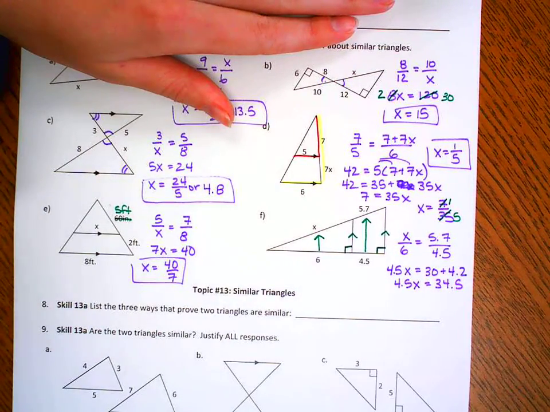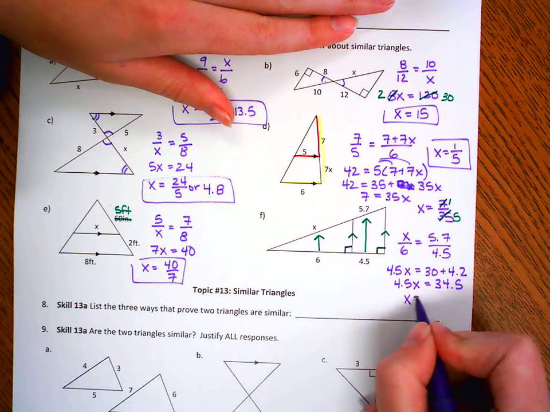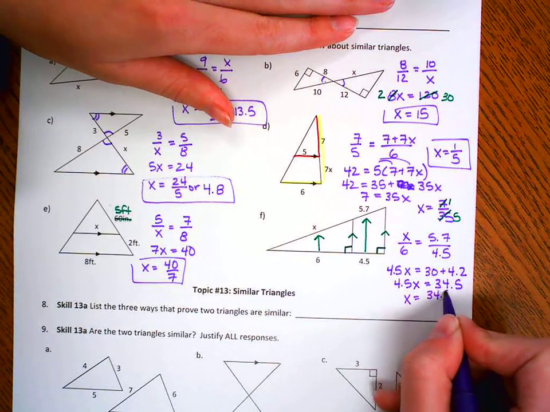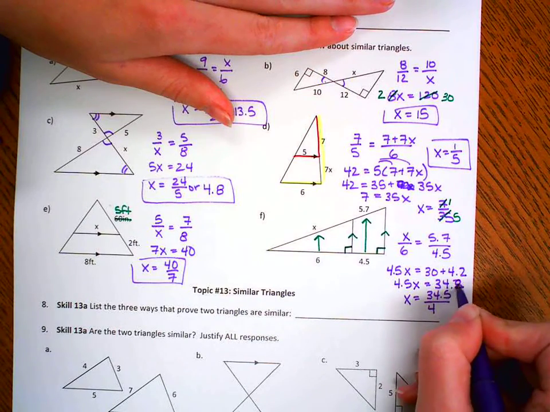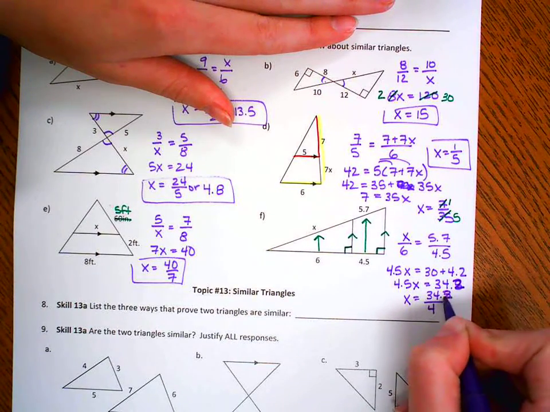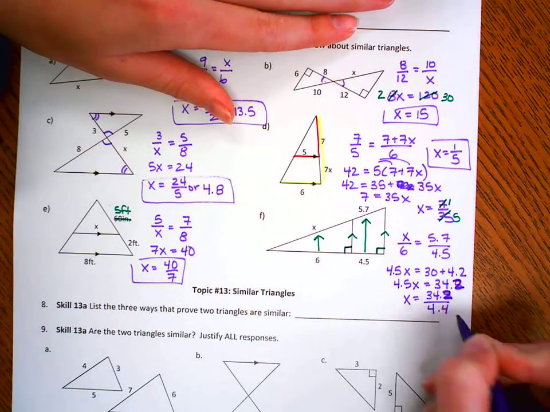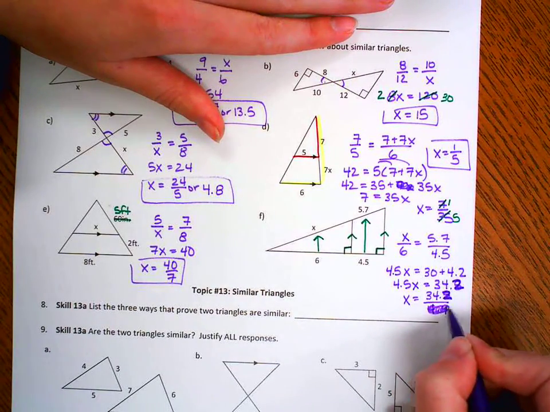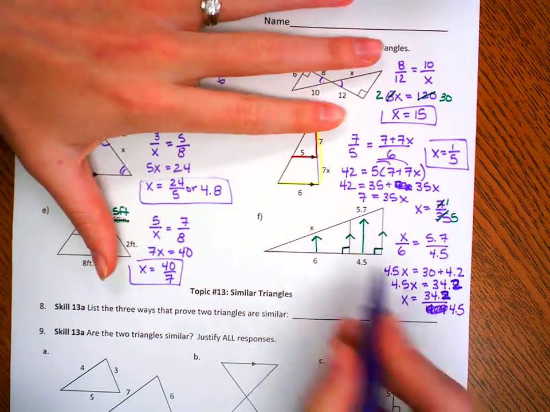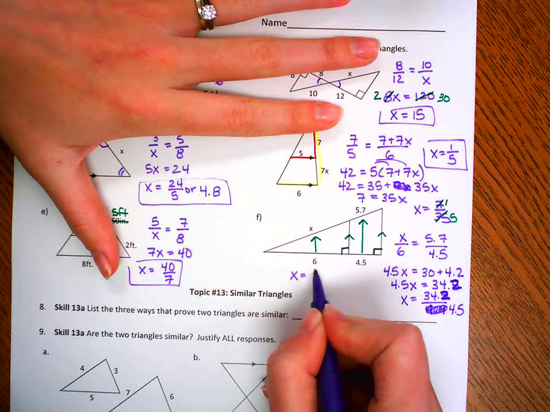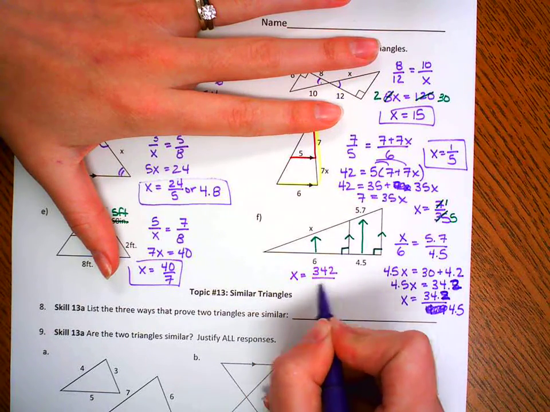Okay, so if I divide both sides, I'm going to get x equals 34.5 over, sorry guys, 4.5. Oh my goodness, sorry guys, I am struggling here. So if you're going to divide those, at minimum, you need to get rid of that decimal in those fractions. So I'm going to rewrite this over here. That would be 342 over 45.